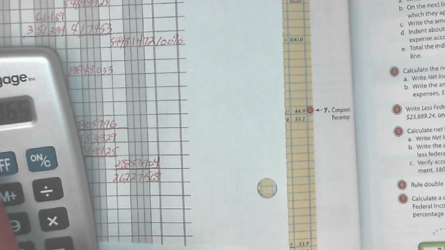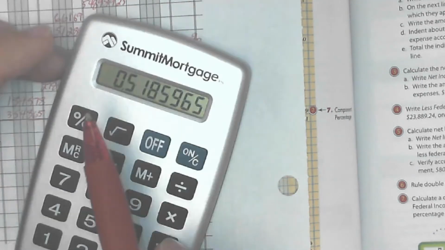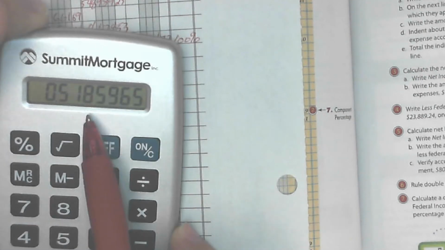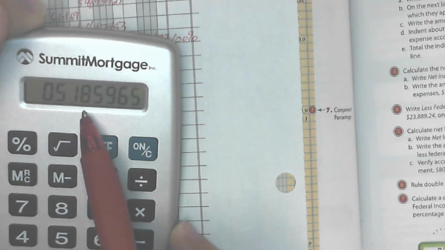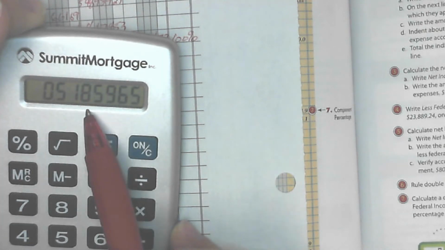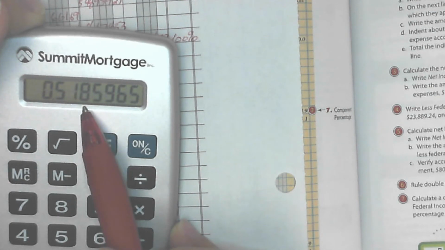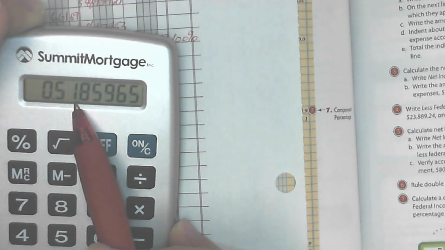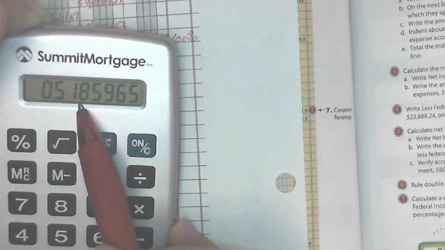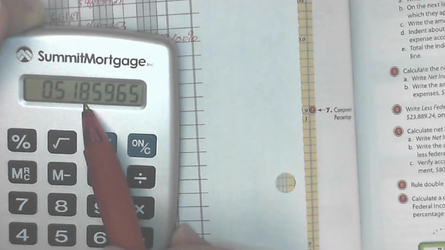So we've got 51%. So what we'll do is just go ahead and round that 8 up. I'm sorry, we're going to round the 5 up on the 8. So we're going to round the 8 up to 9.